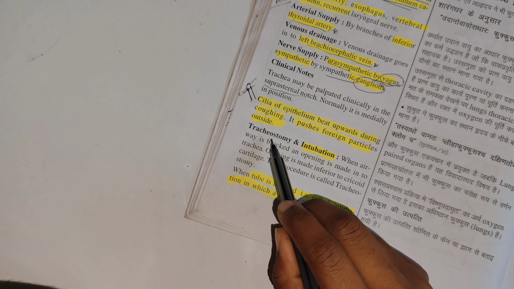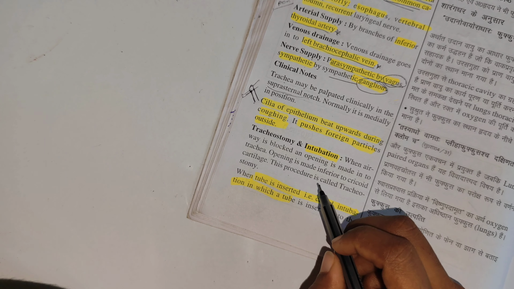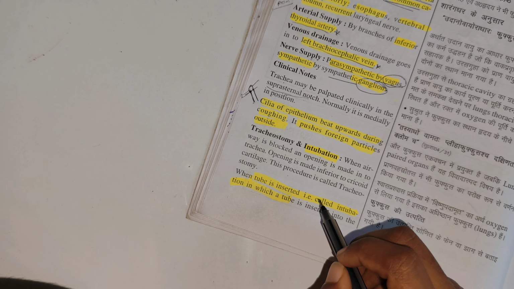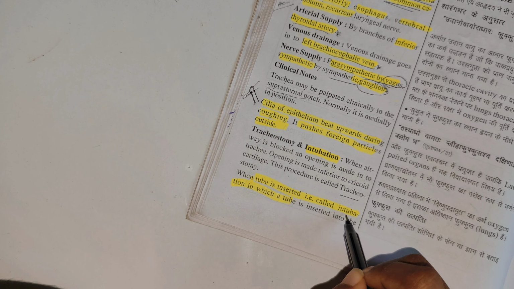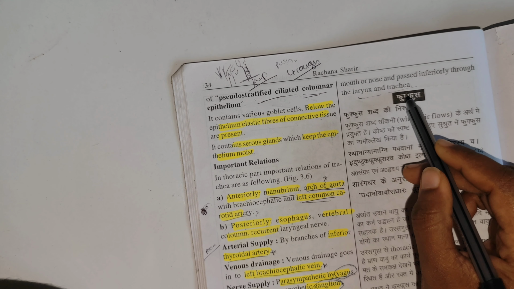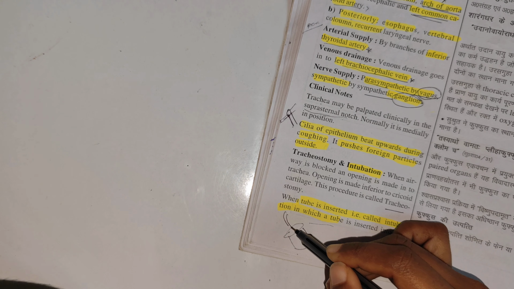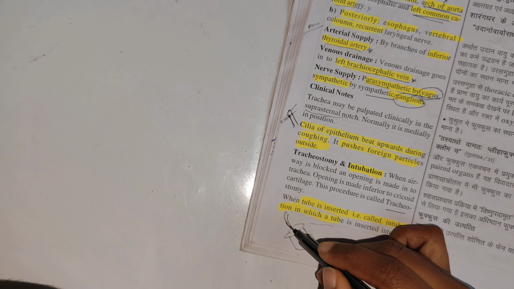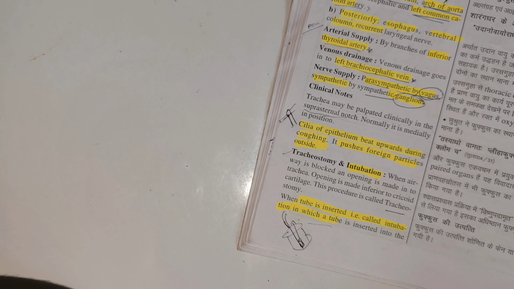Next, clinical anatomy will be tracheostomy or intubation. When the airway is blocked and an opening is made into the trachea, below the cricoid cartilage, this process is called tracheostomy. When a tube is inserted into the mouth or nose, inferiorly through the larynx and trachea, it is called intubation. So you just write tracheostomy or intubation. In both, if a foreign particle is stuck and not coming out, at that time they insert a tube from the larynx into the trachea region to take it back.